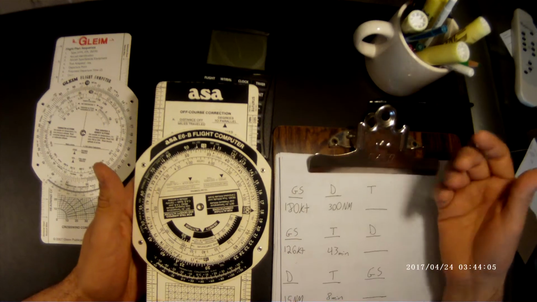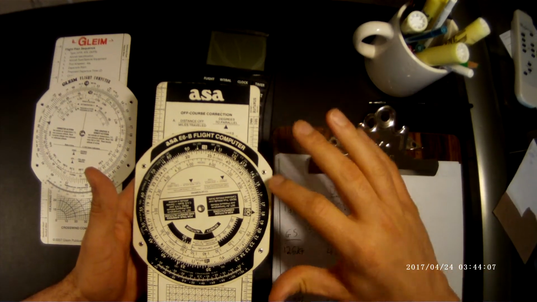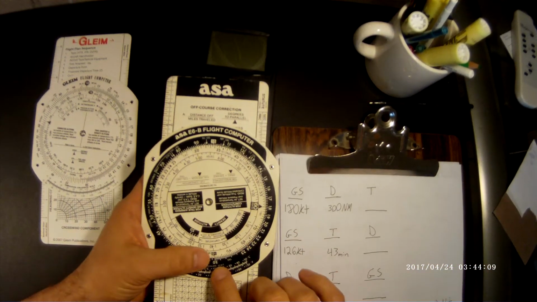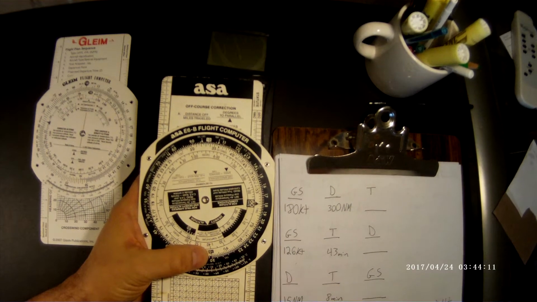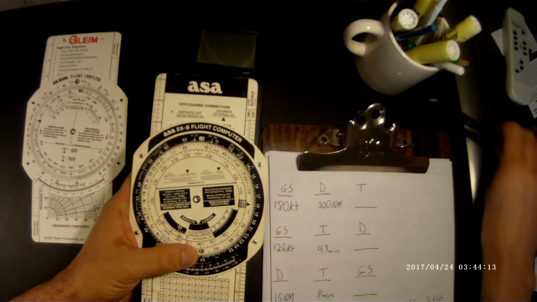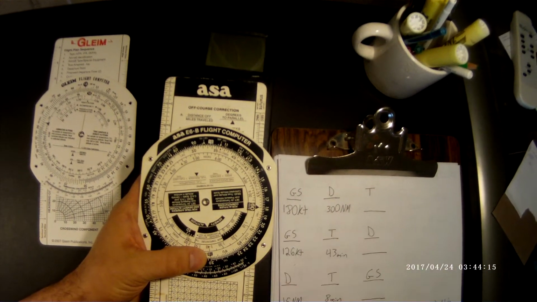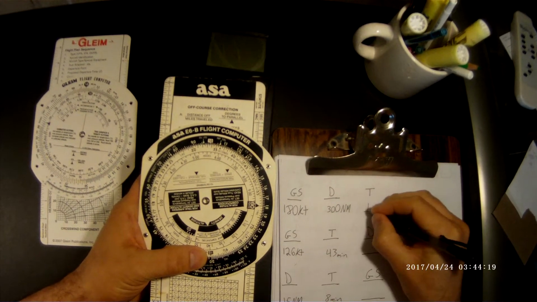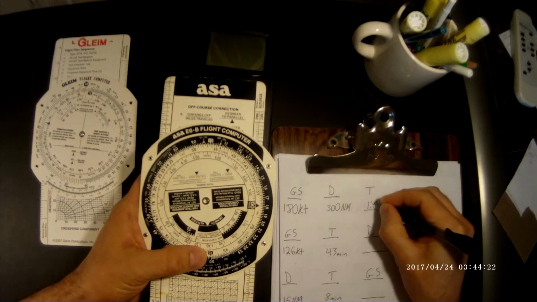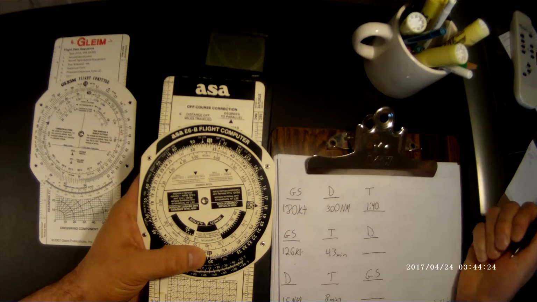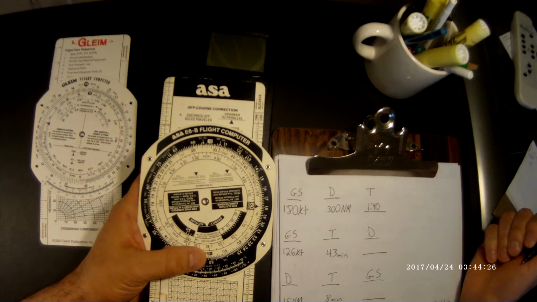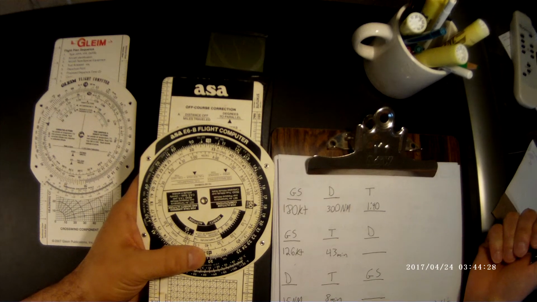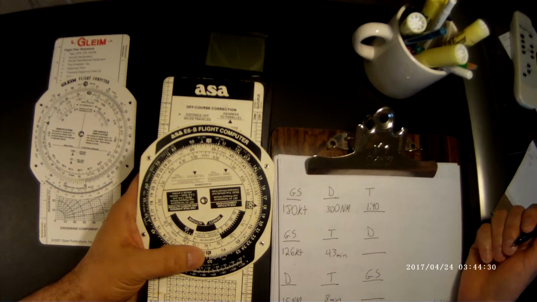That would be 30 because there's no 300. 30, you look to the inside of here and you have 10. And then drop down and you see to the inside of here that'd be an hour and 40 minutes. So it would take you approximately an hour and 40 minutes to go 300 nautical miles if you're going 180 knots.